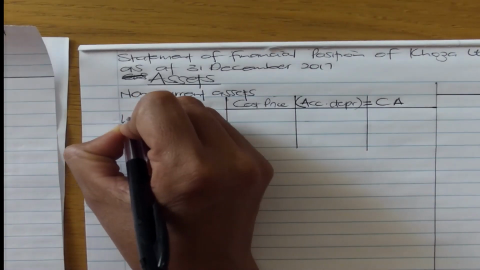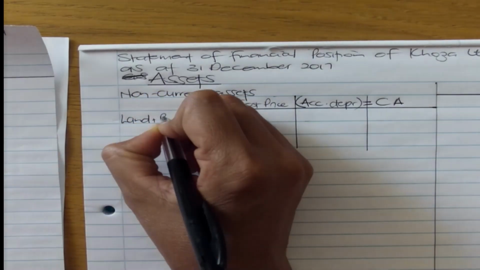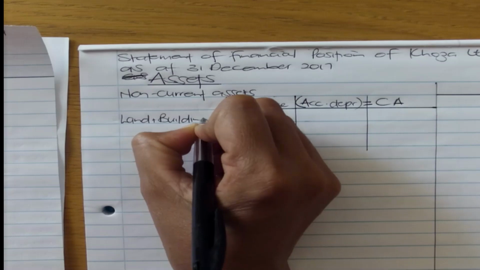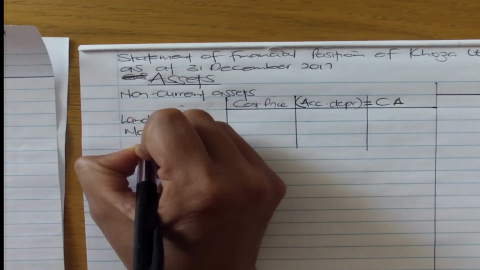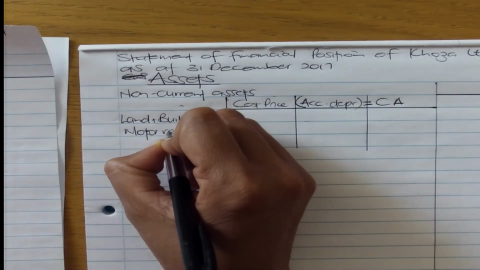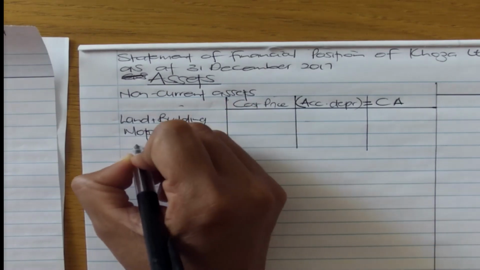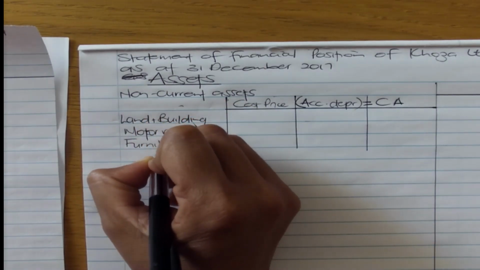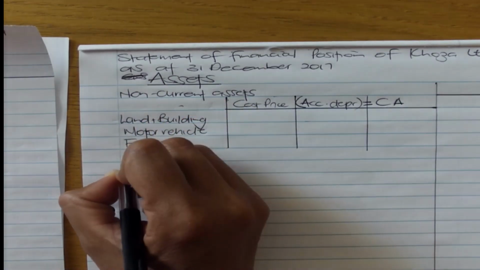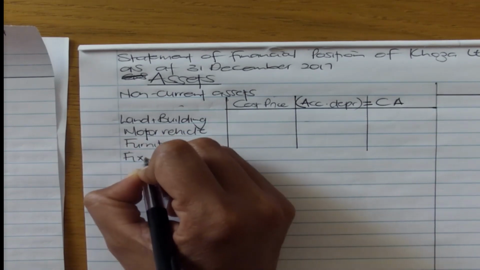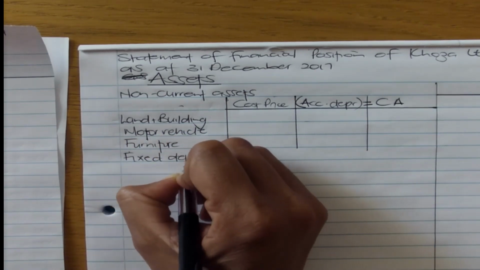So we have land and buildings. We have motor vehicle. We have furniture. And we have fixed deposit.